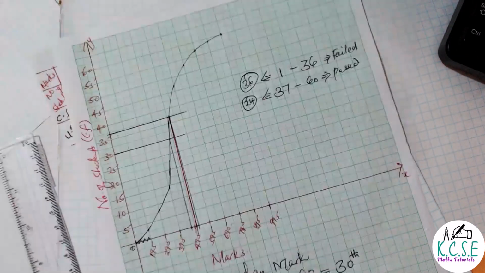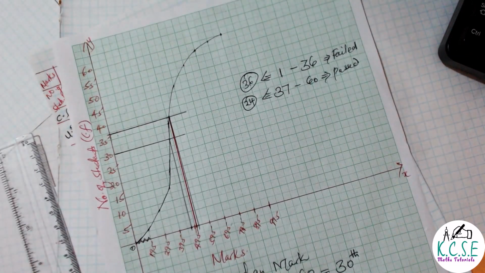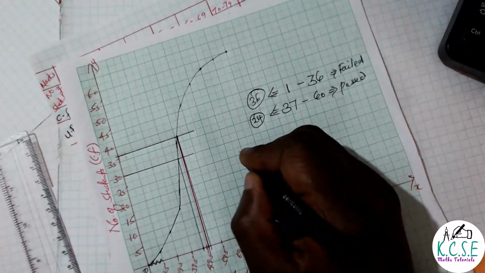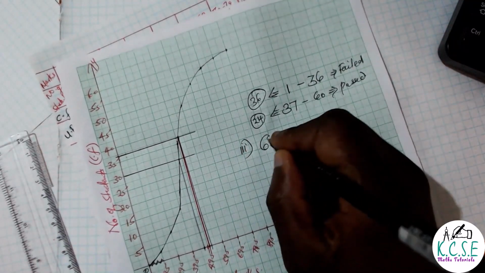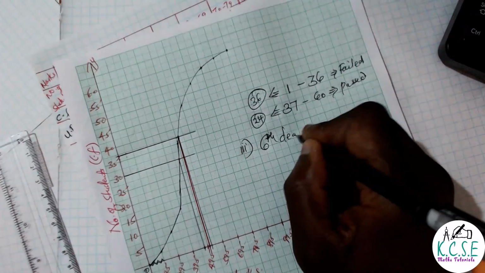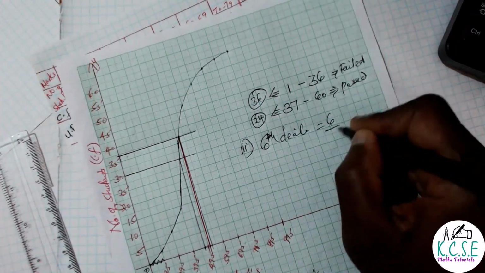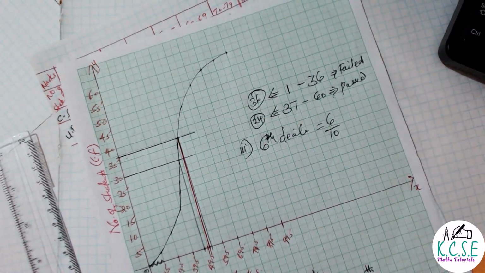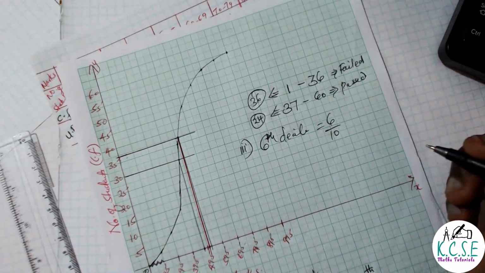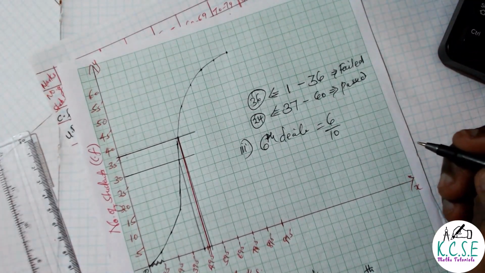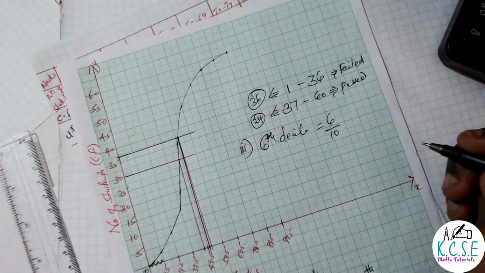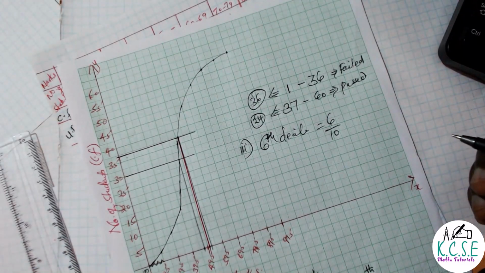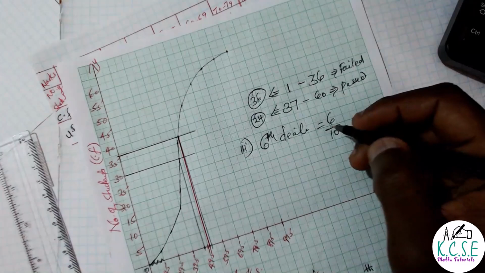Now, we go to the last question, part 3, the sixth decile. What do we mean by the sixth decile? It simply means 6 divided by 10 of the total frequency. That is the one that will give us the position of the sixth decile. Decile means out of 10, while percentile means out of 100.